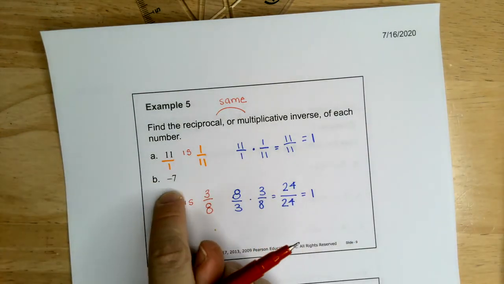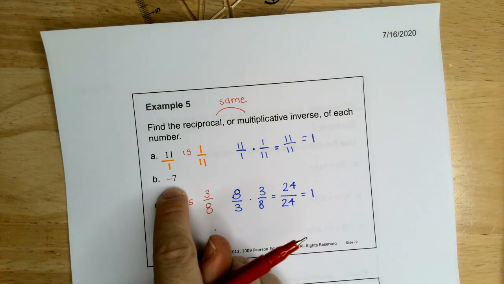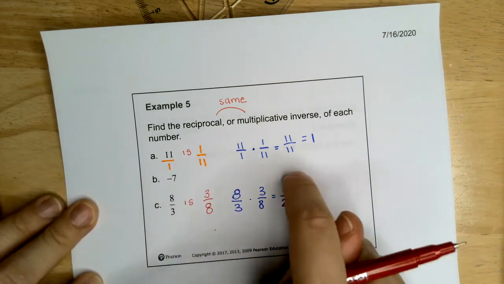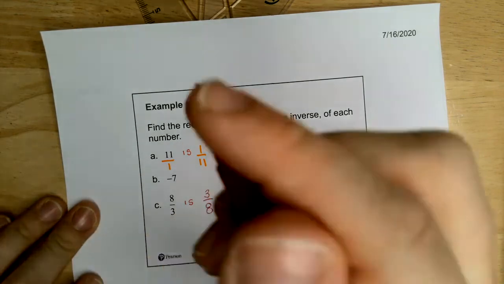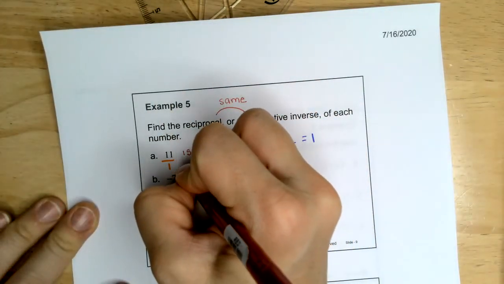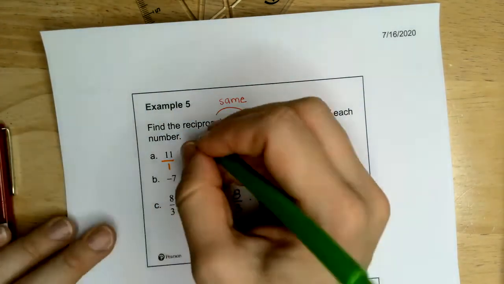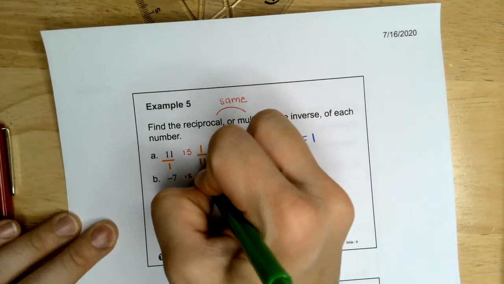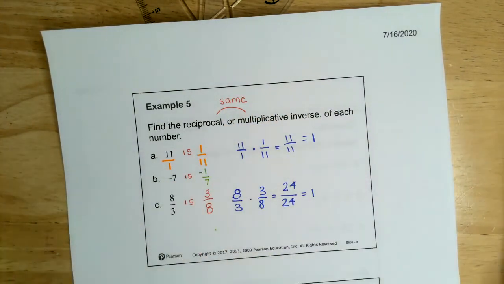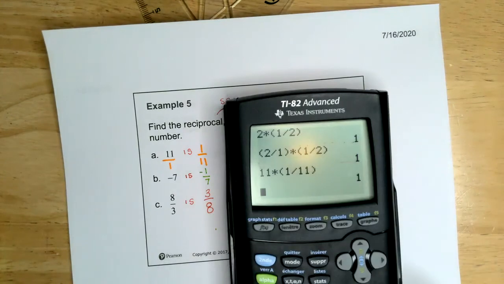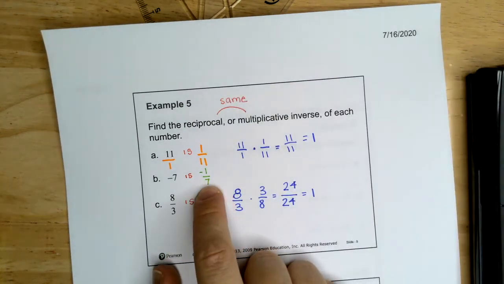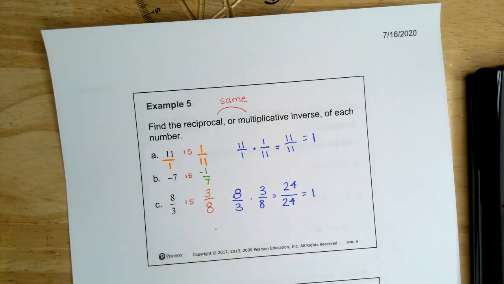-7. I keep it negative, okay? Because we're not doing distances on the number line. We're not adding and subtracting. We're only multiplying. So -7 needs to be multiplied by -1/7 to get 1. Because if I said it was +1/7, -7 times 1/7, I would get a -1. So I have to make sure my reciprocal remains negative. Okay.